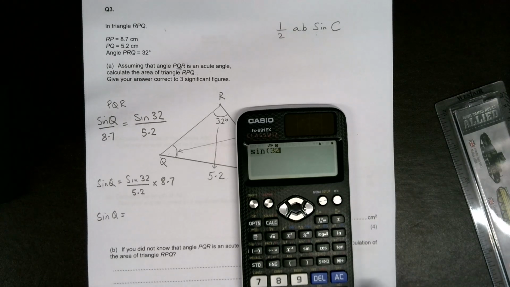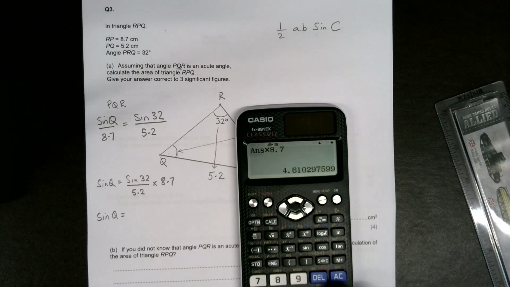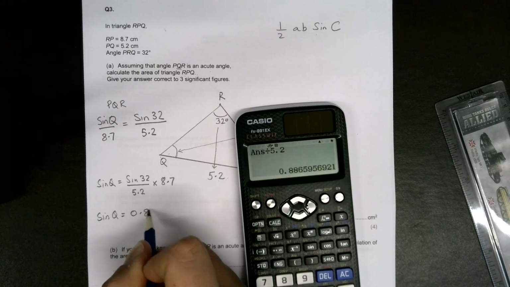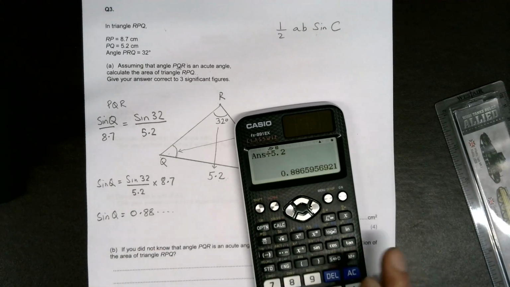Sine 32, now what I actually like doing is pressing equals at that stage, and then times by 8.7 and then divide by 5.2. And I have 0.88 dot dot dot.